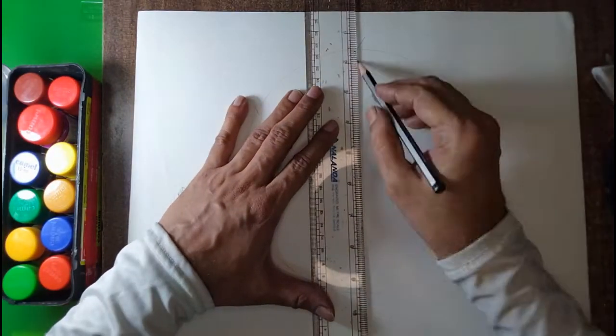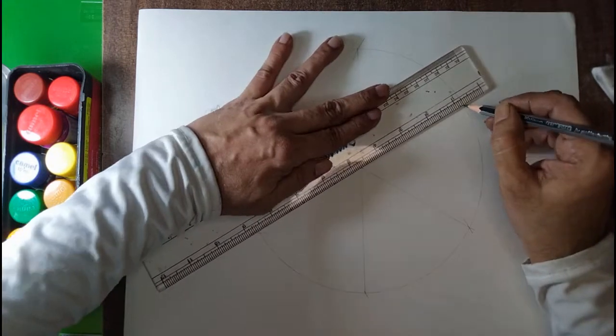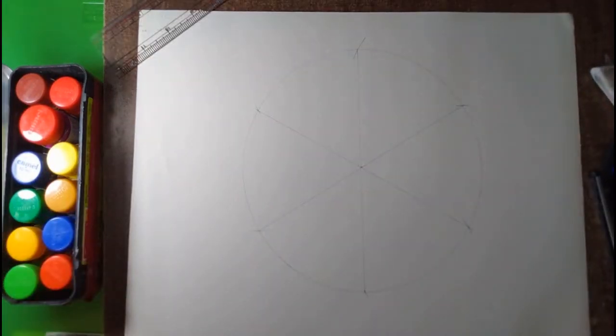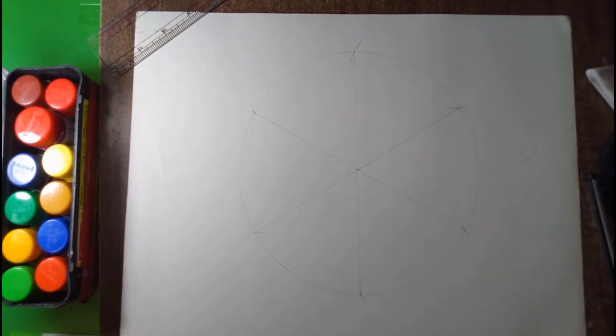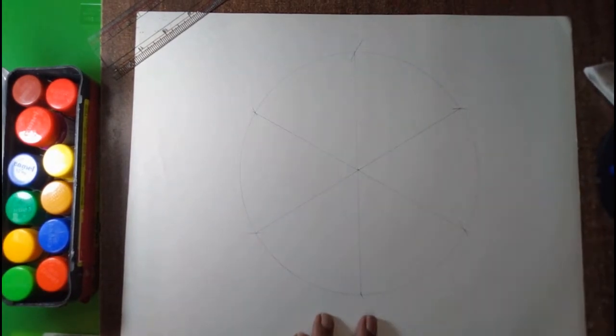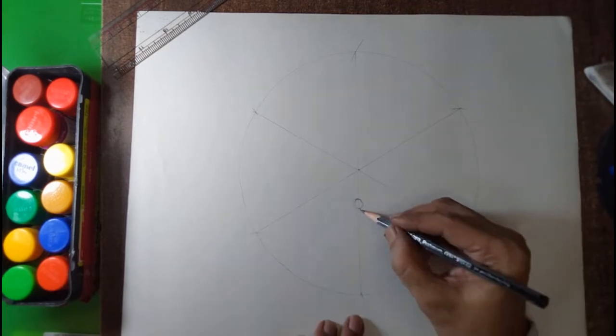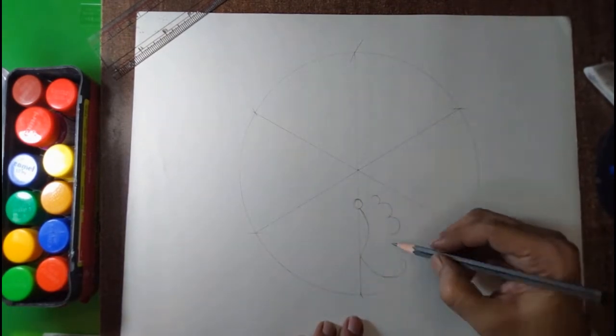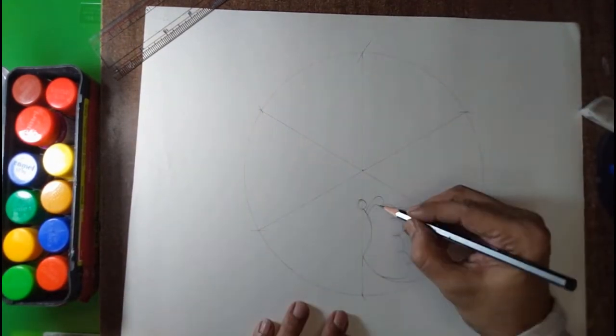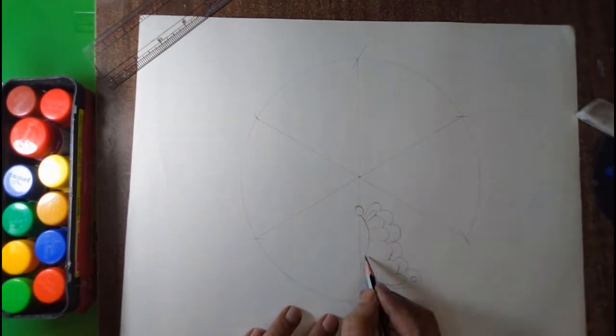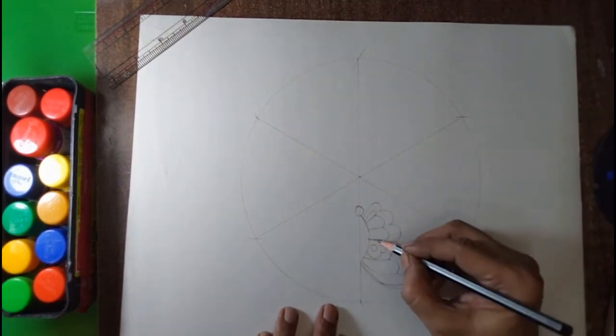Today we are going to design a tablecloth, but today I am going to make an experiment. I have made a mistake in a butterfly while coloring it. I have corrected that mistake.